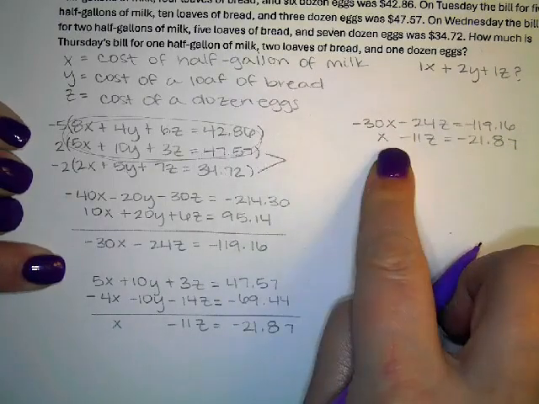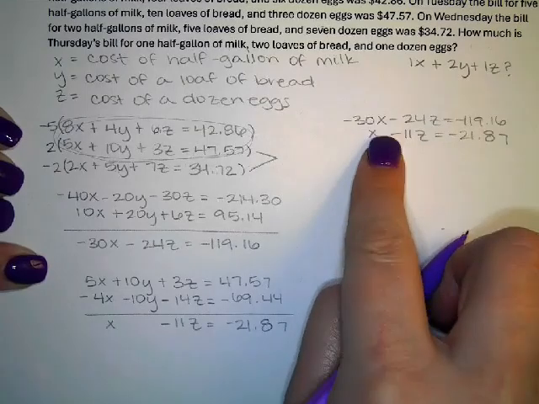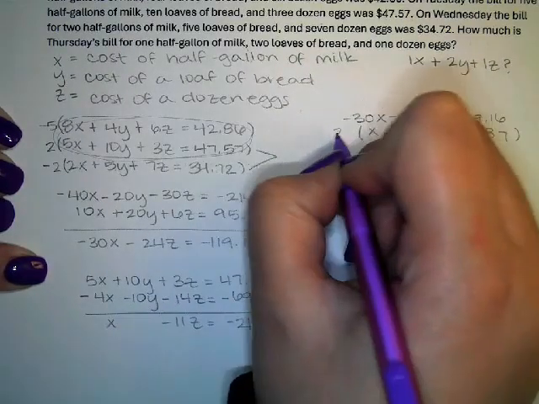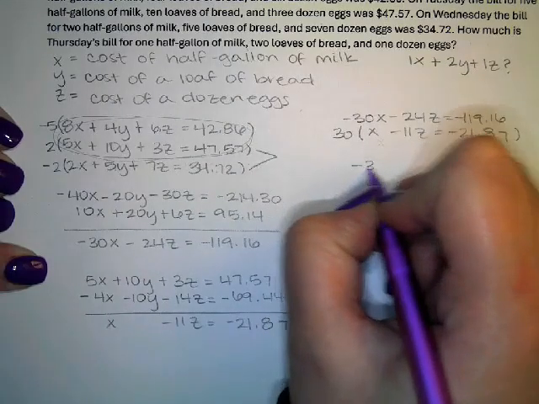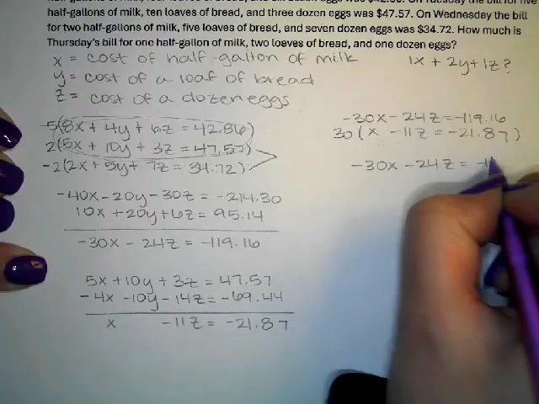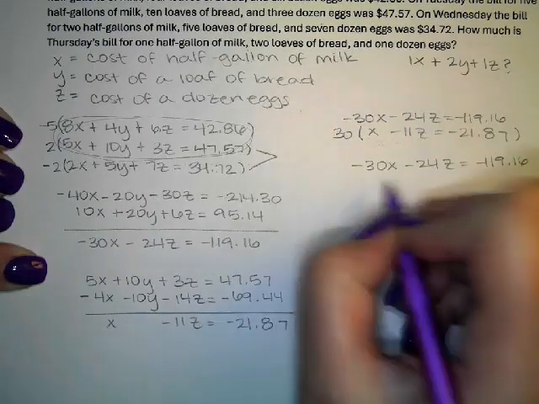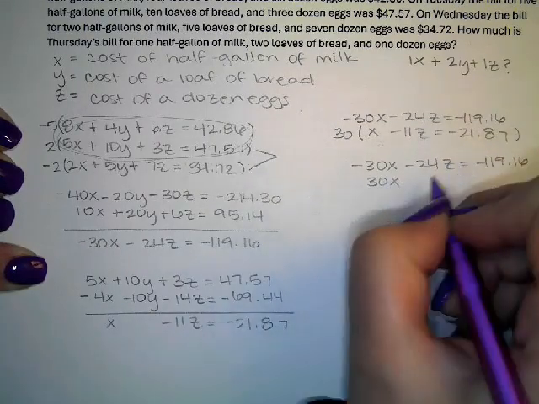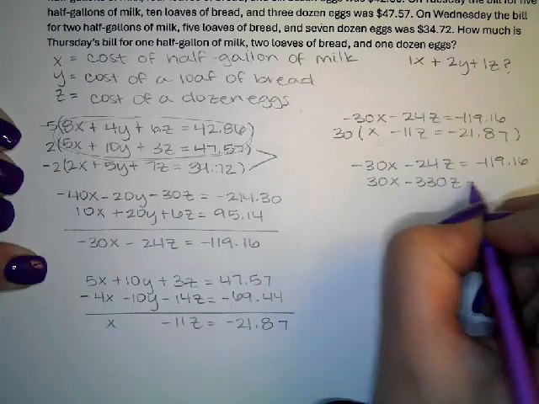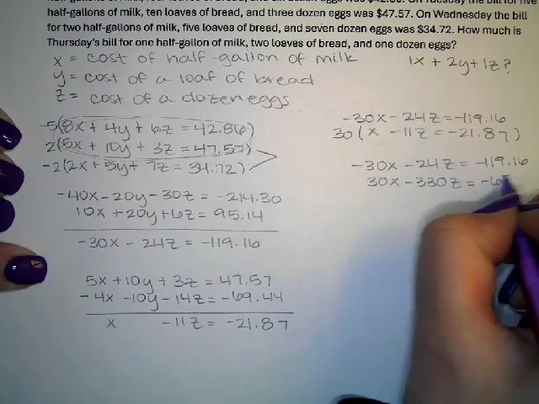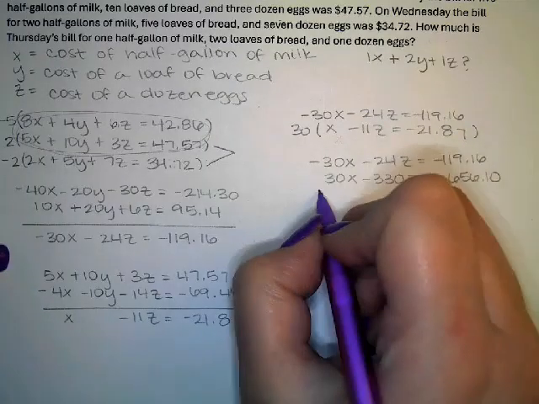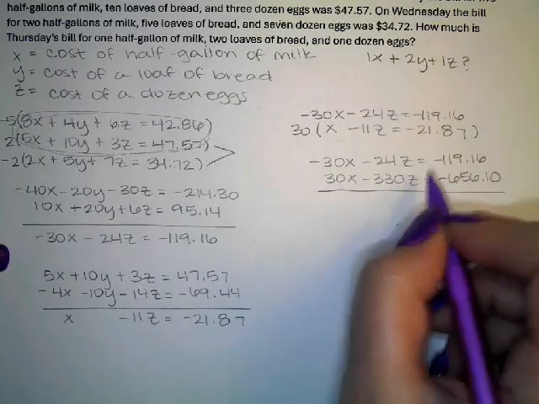And when I looked at this, I thought, the x's look the most easy to eliminate. And so I took the bottom equation and multiplied it by 30. So I'll copy the first equation down. And the second equation is 30x minus 330z equals negative 656.10. And this is around the time I really started to not feel very confident about my answers, but I kept going.